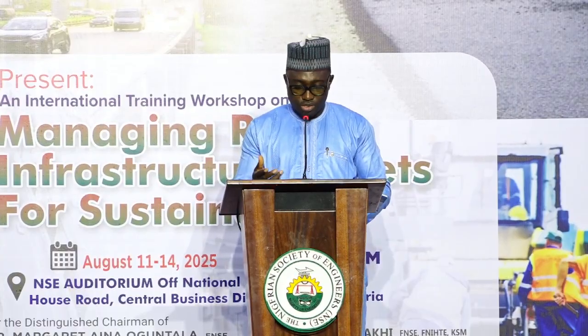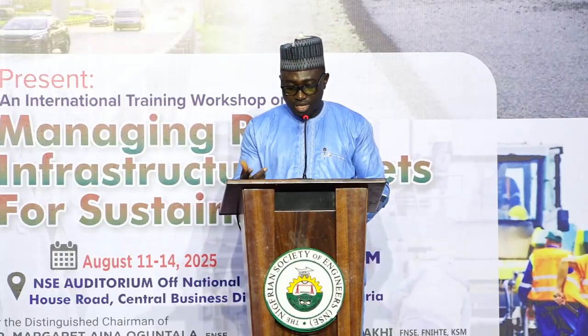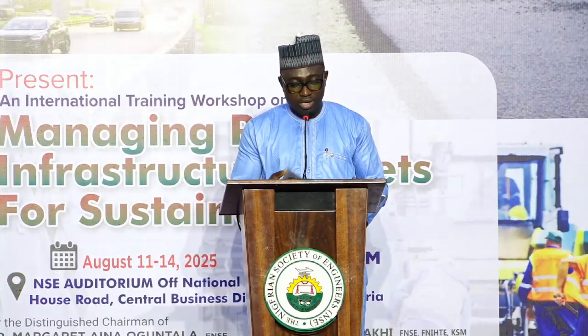And then we continued with advanced inspection techniques and advanced data collection, analysis and visualization for efficient roadway asset management by Dr. Amin Aknok.